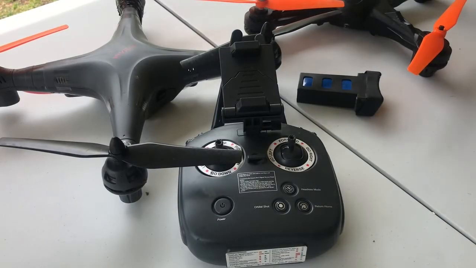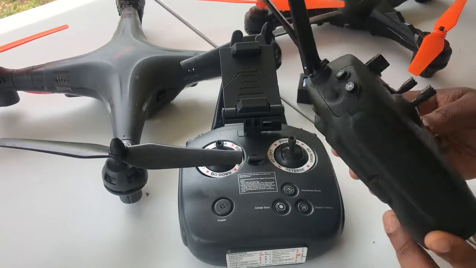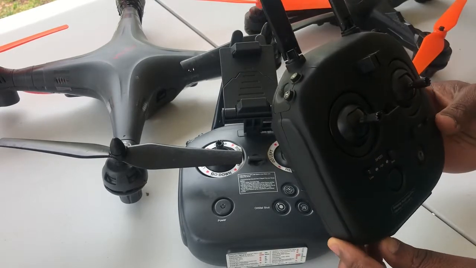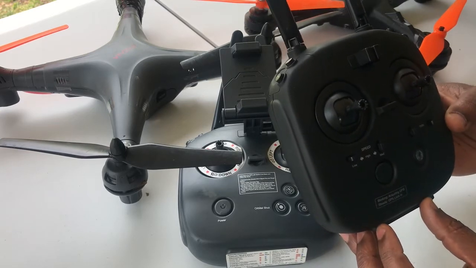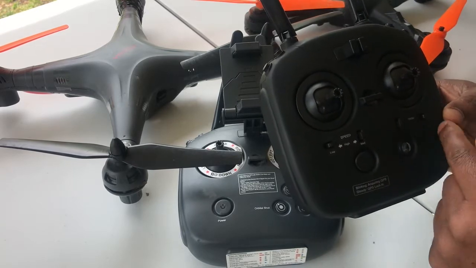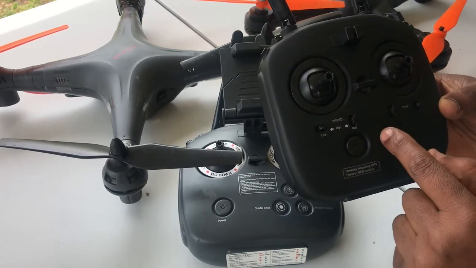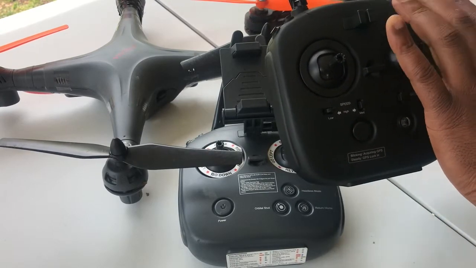Okay guys, let's move over to the SKYVIEW transmitter. It is basically the same, but it has some pretty interesting differences, particularly with how you control your speed, and also you can trim the drone, and also you can initiate the follow me function from the transmitter itself.